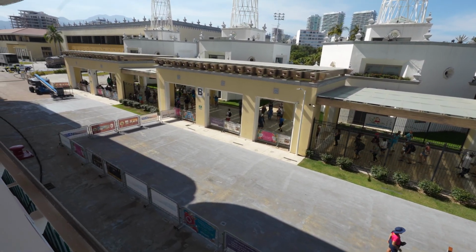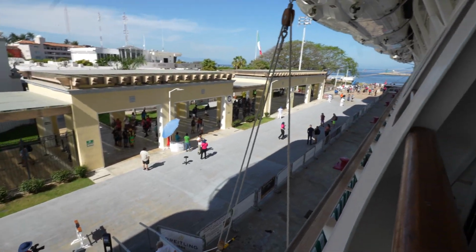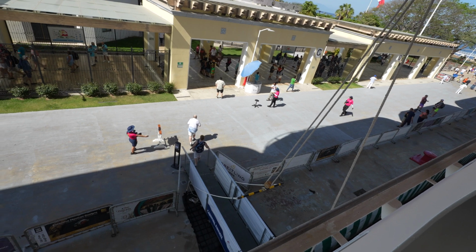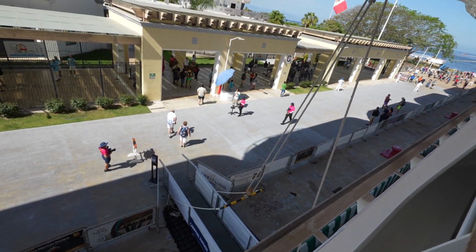And we're about to head over there ourselves. We gotta get ready. And so they're letting people off right here now. They just opened that gate. Gangway, I should say.